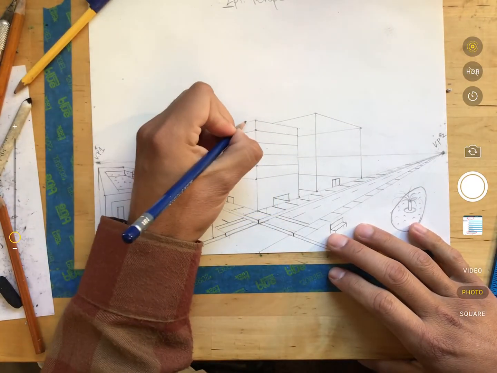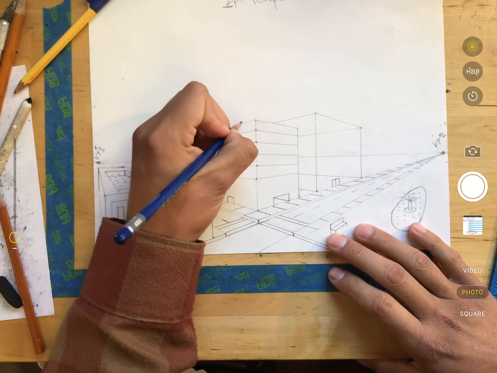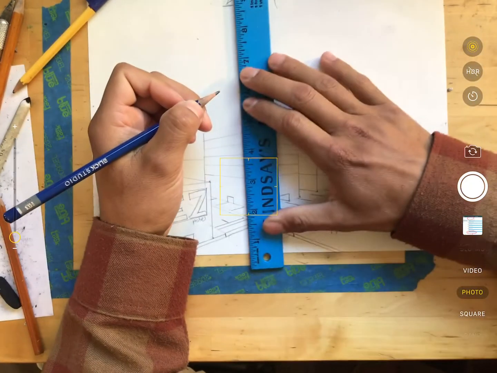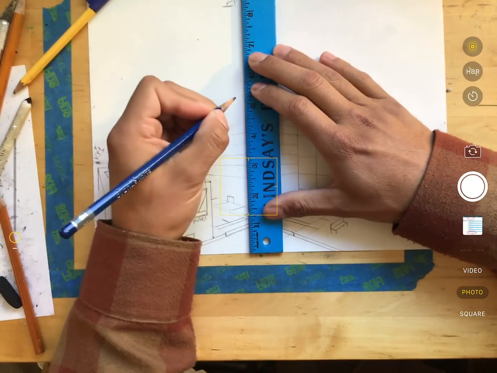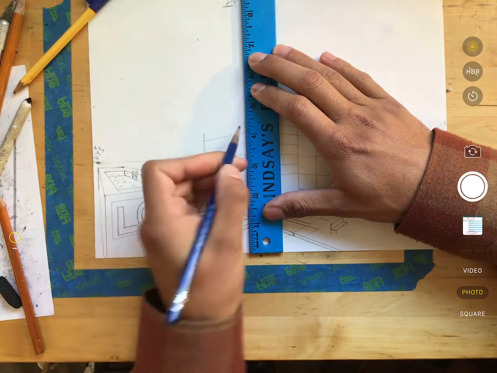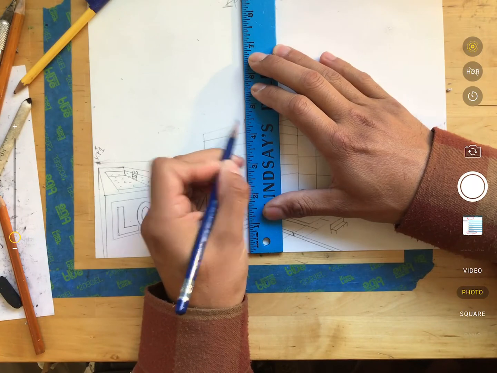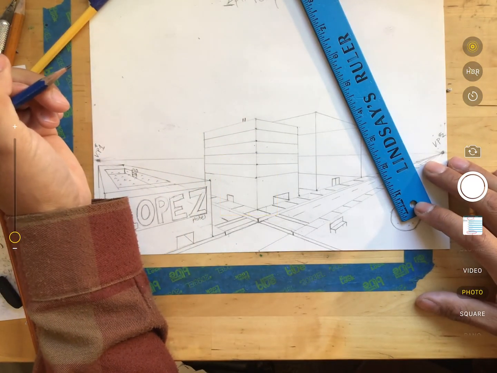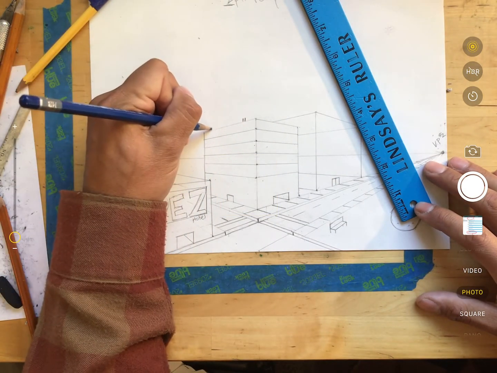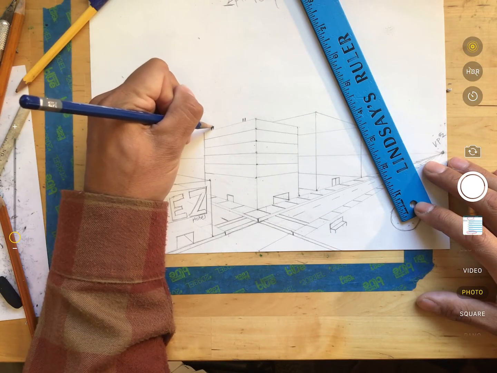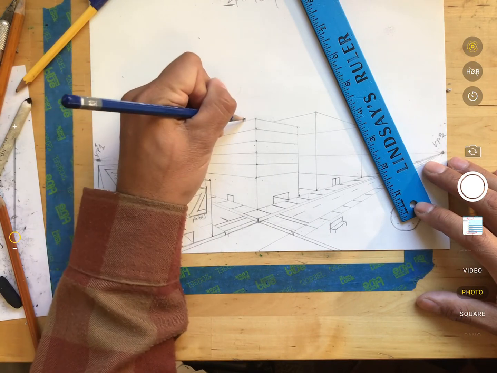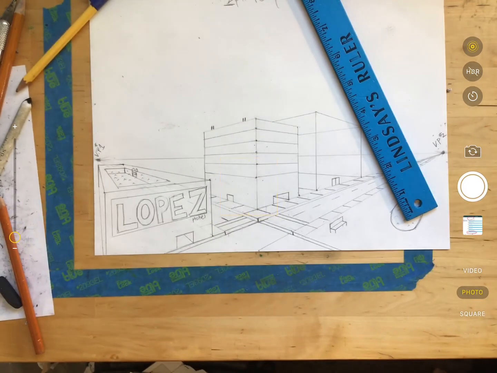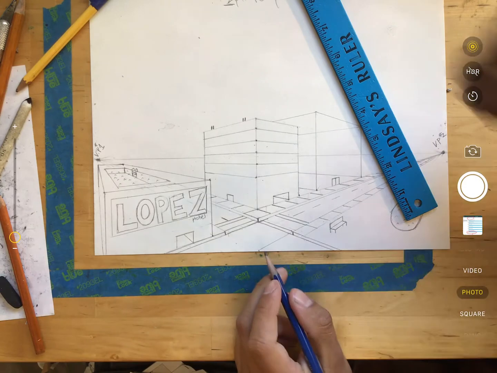And so we're going to make 4 lines, vertical lines. Take my ruler just to make sure that they're straight. And we're going to connect. These are going to be our posts for our billboard. So 4 lines, vertical. And they're really short. Okay. So 4 vertical lines. These are going to be the supports for our billboard.